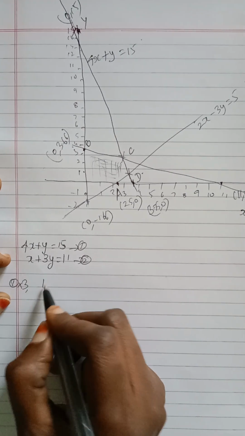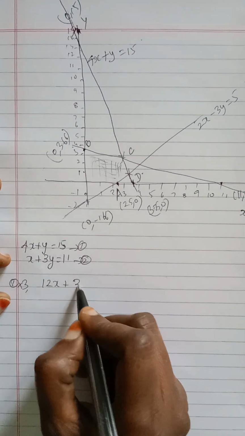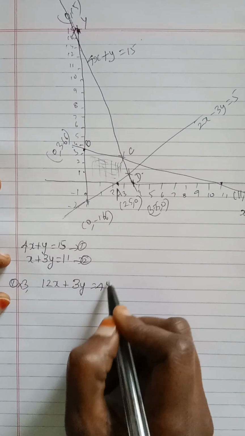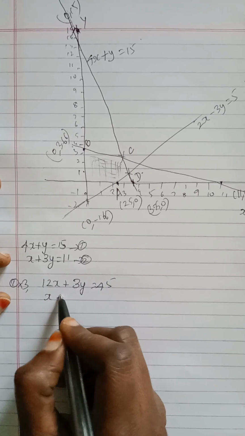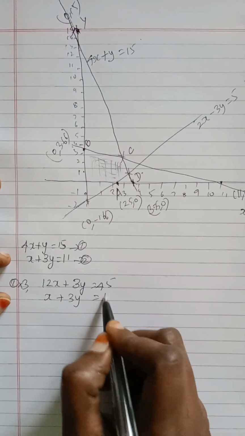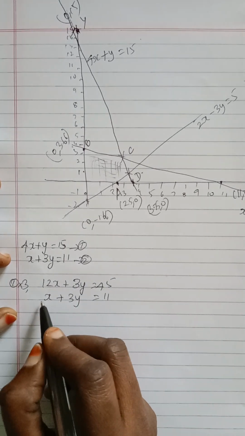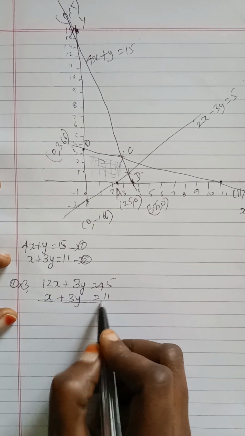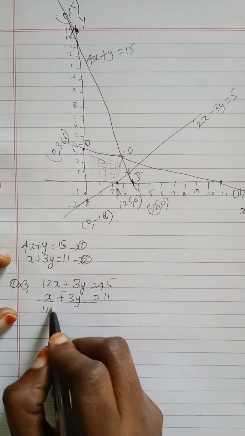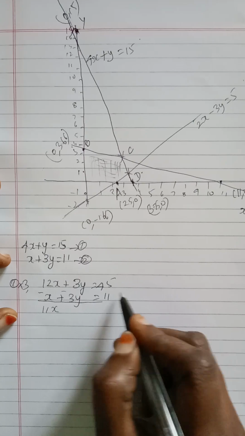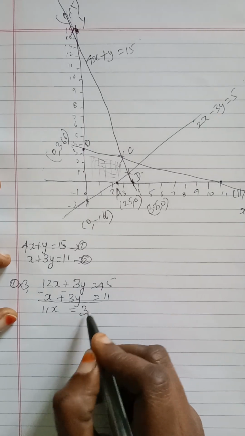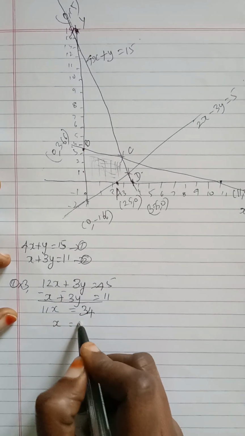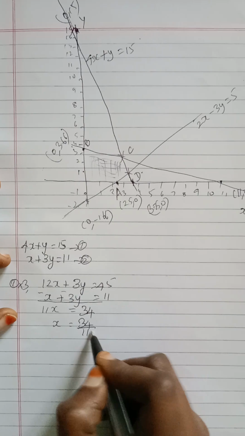So it will be 12x plus 3y equal to 45. Then x plus 3y equal to 11. So subtract it, we get 11x equal to 34. So x is equal to 34 by 11.